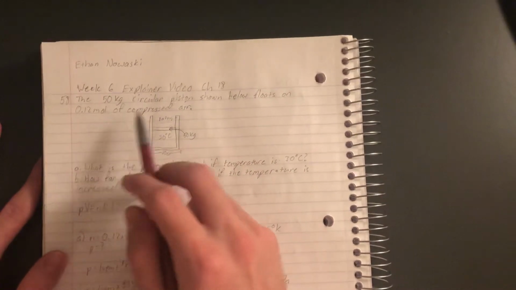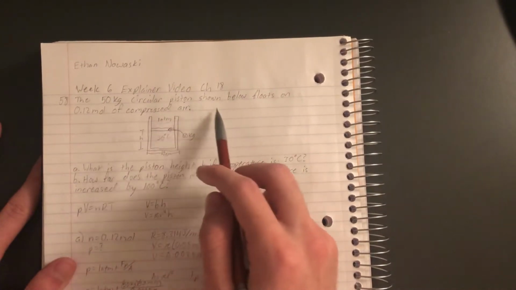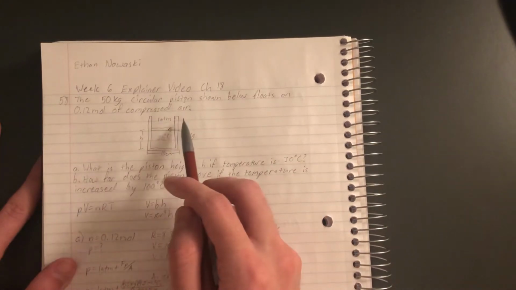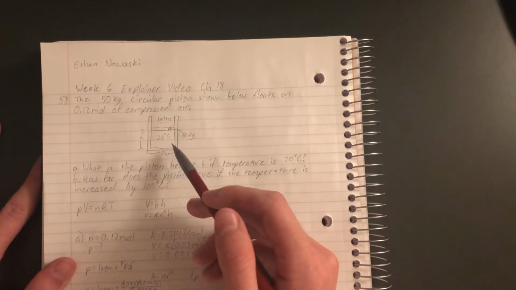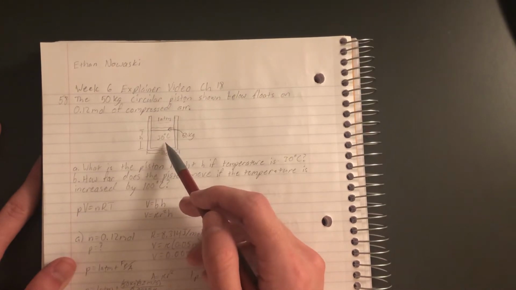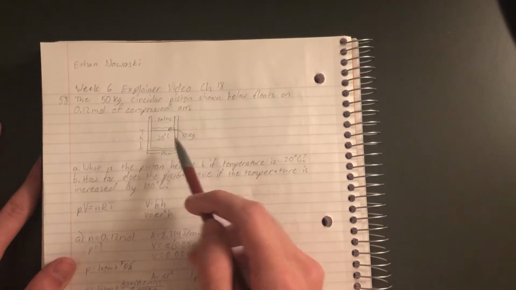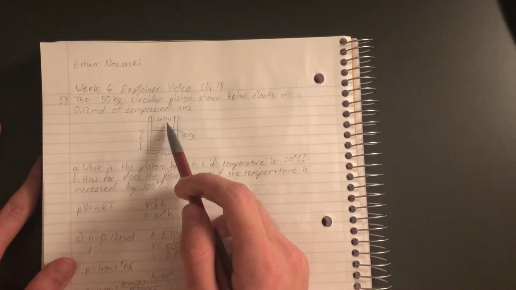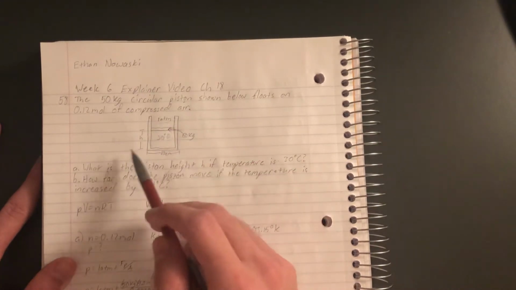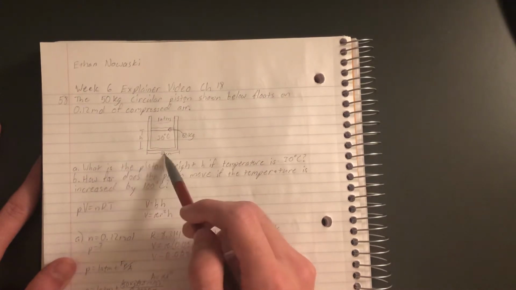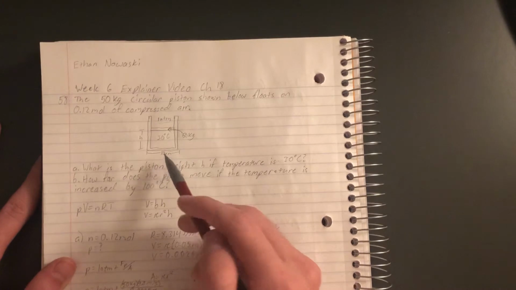The question asks, the 50 kilograms circular piston shown below floats on 0.12 moles of compressed air. So here's our system right here, where we have our air inside heated at 30 degrees Celsius. We have our piston, which is 50 kilograms. We have our outside atmospheric pressure at 1 atmospheric pressure. We have our height h, which we'll be trying to solve in this problem. And then we have our base, which is 10 centimeters.